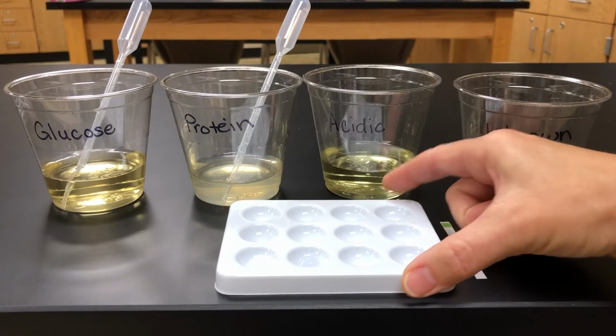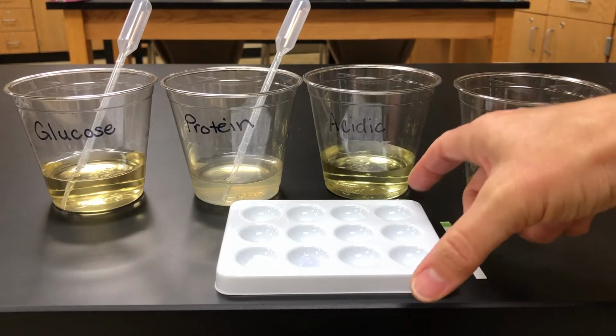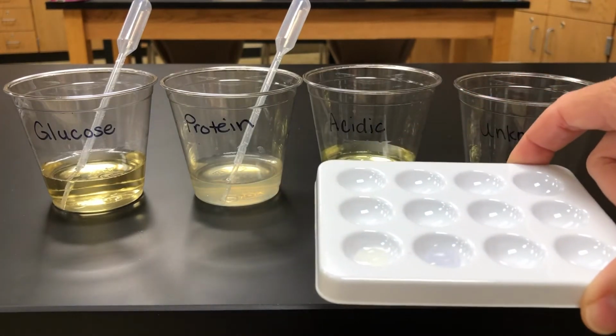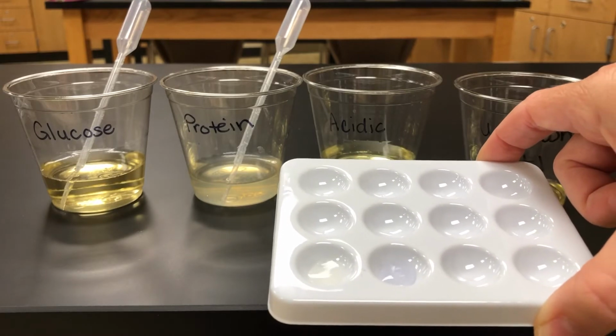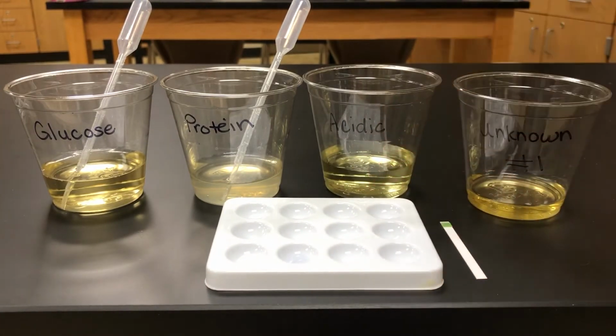Okay, now the thing here is that if we see the solution turn like a grayish purple, that means that protein is present. And if we don't, if the color just stays urine color, then there is no protein present. I don't know if you guys can see that. I don't want to spill it, but it definitely is a kind of grayish, purplish tint to it. Okay, so you guys can go ahead and record your results in the table.